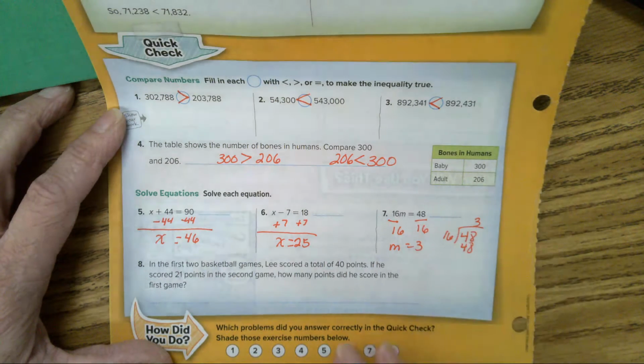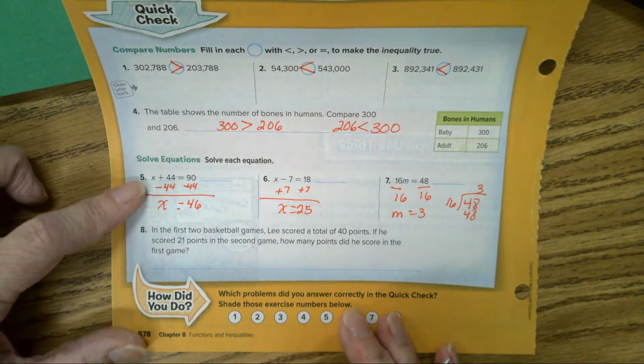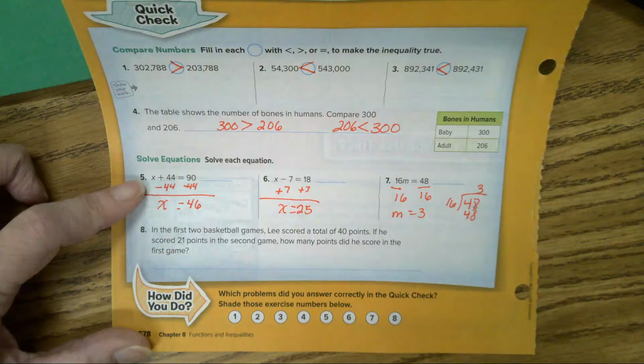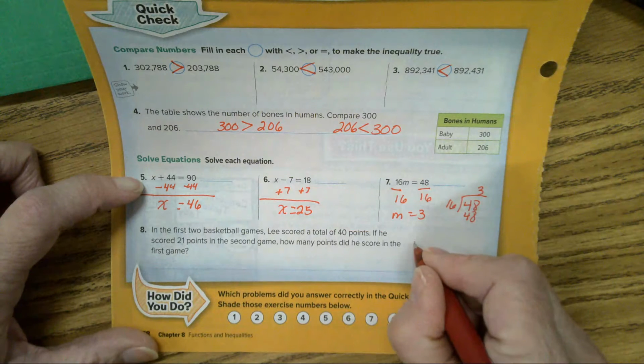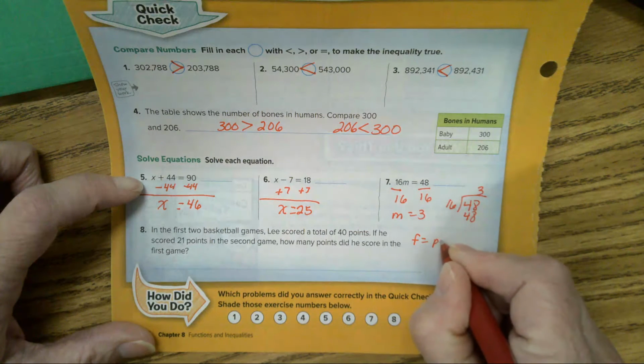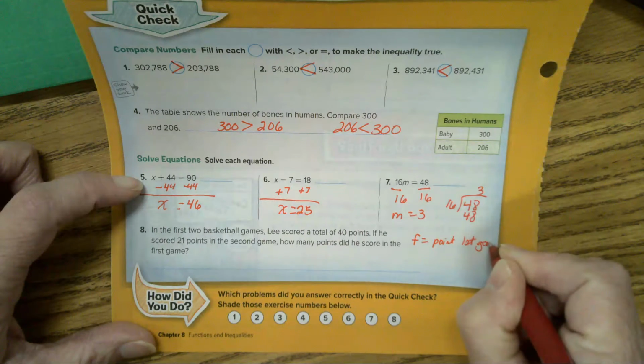Any questions? In the last problem, in the first 2 basketball games, Lee scored a total of 40 points. If he scored 21 points in the second game, how many points did he score in the first game? Well, I'm going to do F equals points first game. Define the variable.